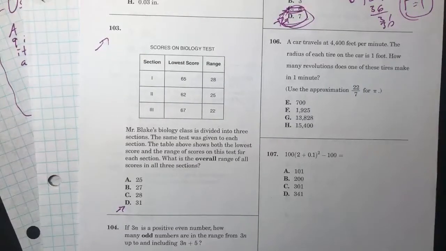I don't feel like reading. Close your eyes. I'll read it to you, man. Mr. Blake's biology class is divided into 3 sections. The same test was given to each section. The table above shows both the lowest score and the range of scores on this test for each section. What is the overall range of scores in all 3 sections?